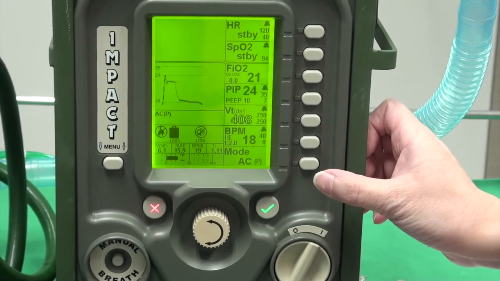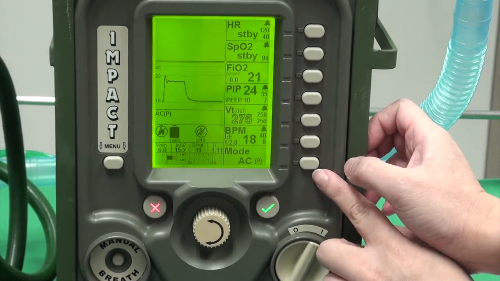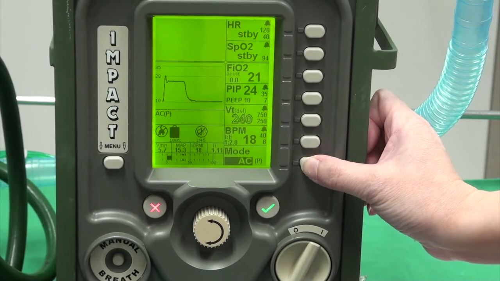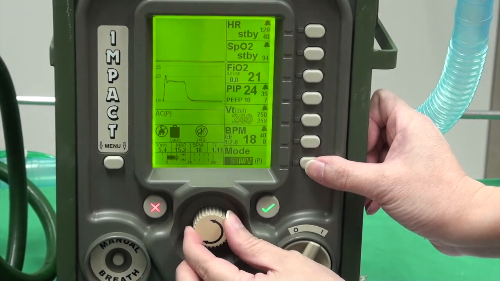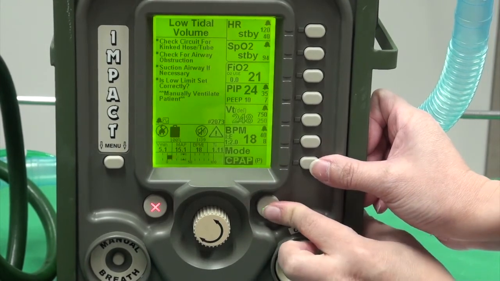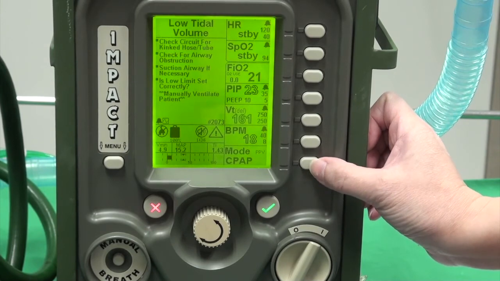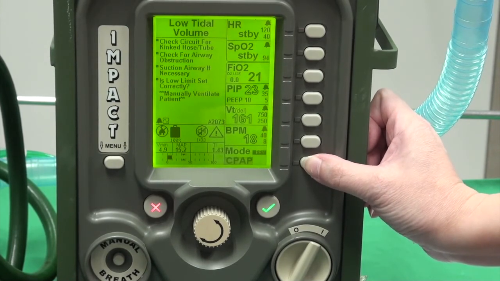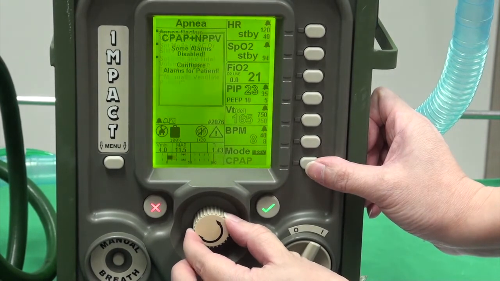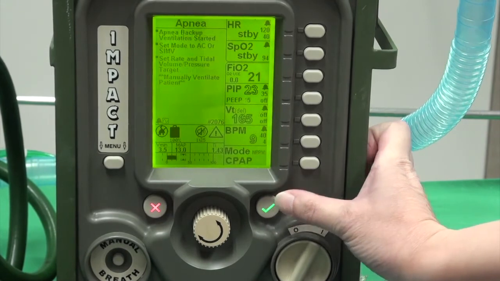To change to the NIV mode, go to the button next to the mode. Press it and change it using the knob here to CPAP and press the tick. Again, toggle on the same button to the PPV and change it to NPPV. Select it.